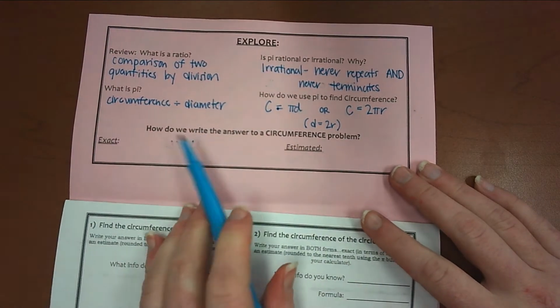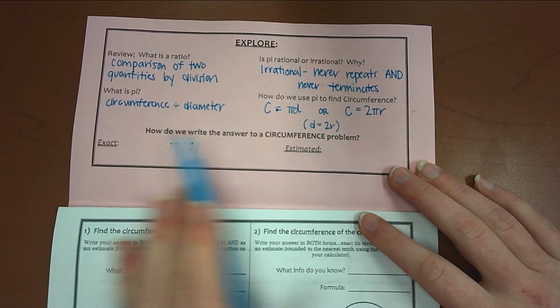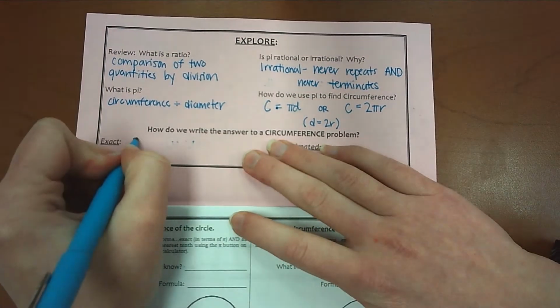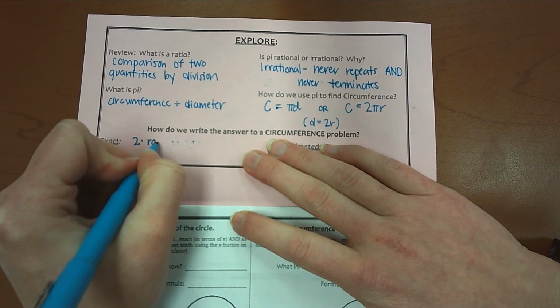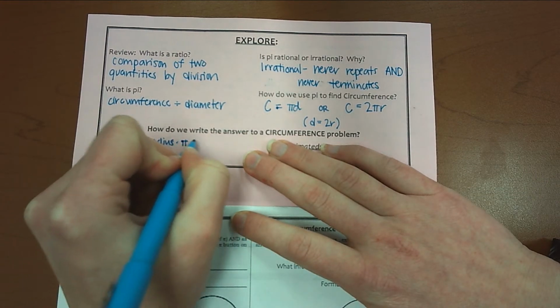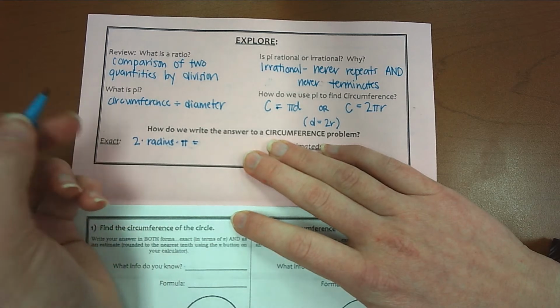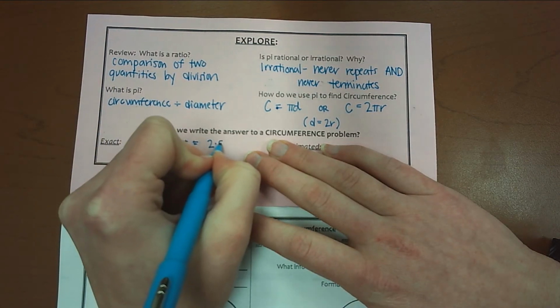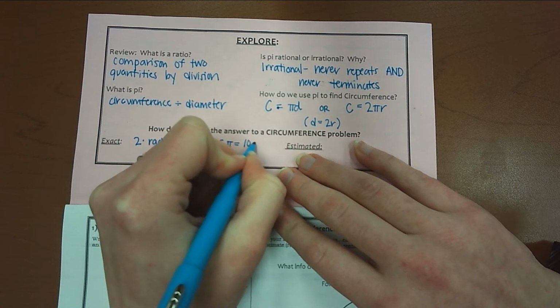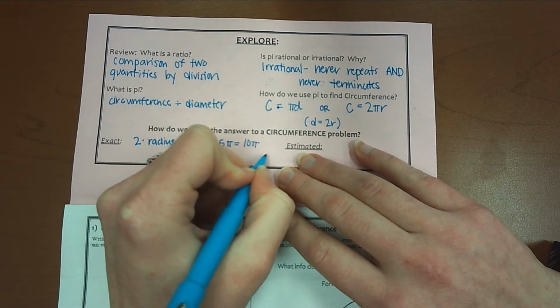So when we are asked to find the circumference in a problem, if it asks for the exact, we would do 2 times the radius times pi. So for example, maybe we have 2 times a radius of 5 times pi. That would be 10 pi. This is the exact circumference.